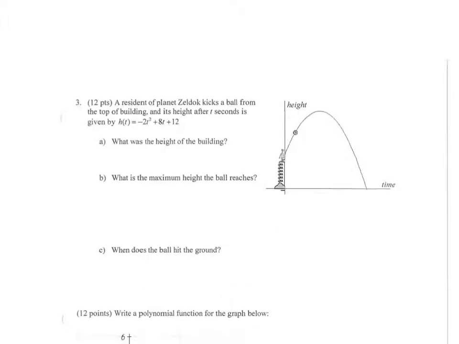Okay, I think most of you got the height of the building question right. Basically what I'm trying to find is h of 0. If I substitute 0 into that expression, I get 12. What's the maximum height the ball reaches?